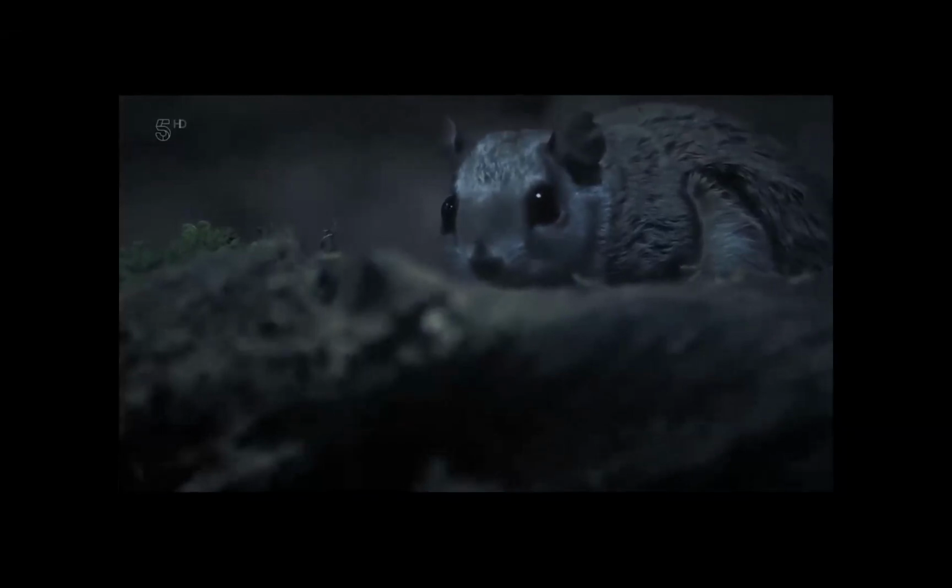With temperatures dropping, the less time she spends outside, the better. So once fully fed, she heads back to her nest, where she can use every calorie she has saved by gliding to keep herself warm.